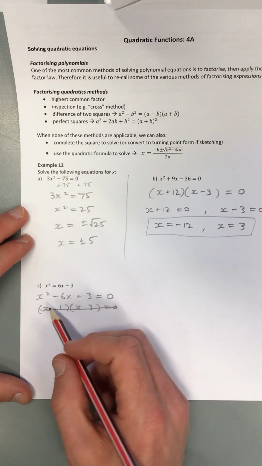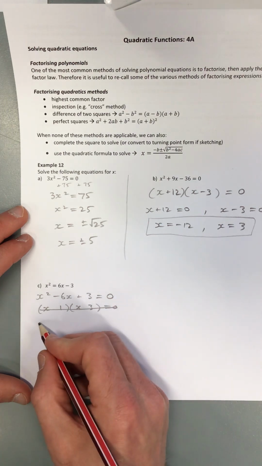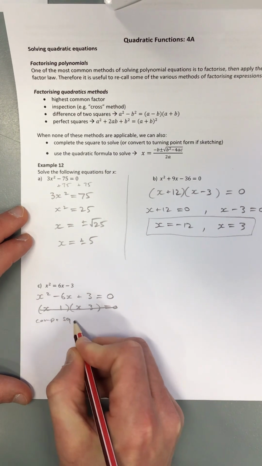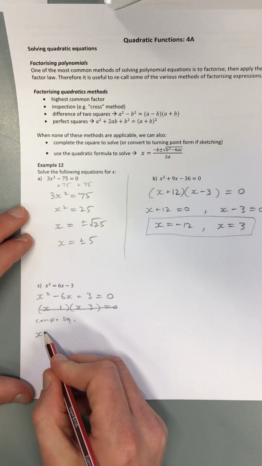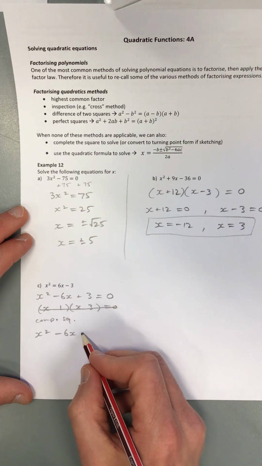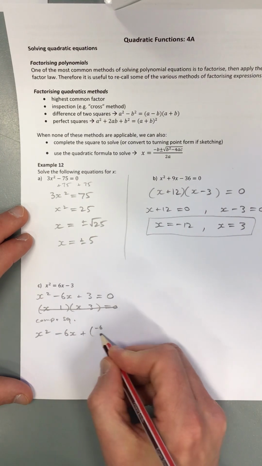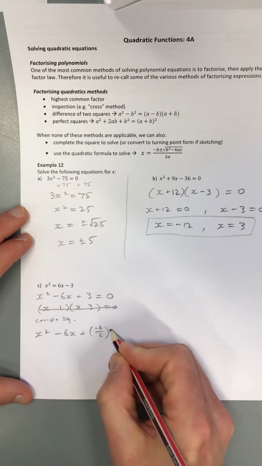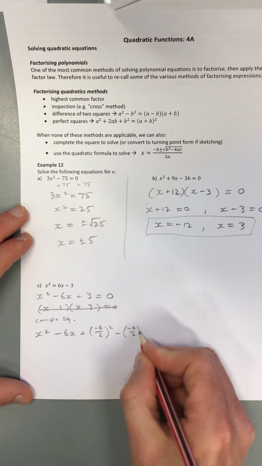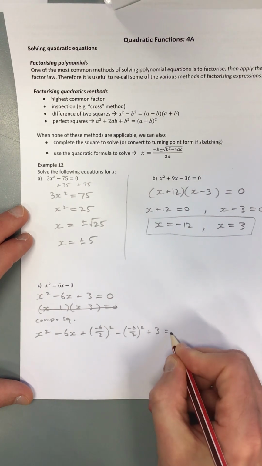Actually, let's do this one with completing the square because it'll work nicely, but we can quickly show quadratic formula as well. So if we're going to complete the square, x squared, take away 6x, and what we do is we add half of the x coefficient squared, and then take away half of the x coefficient squared. We still have plus 3 and we still have equals 0.